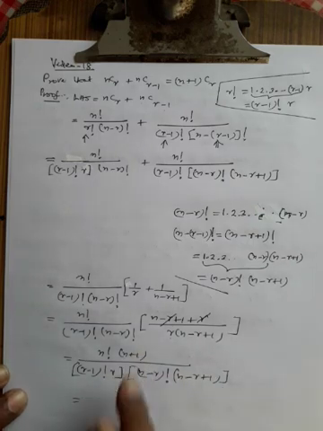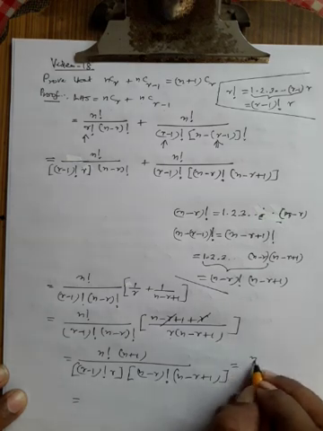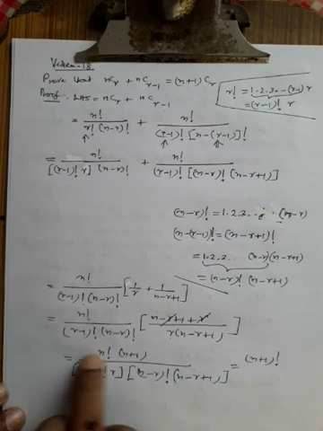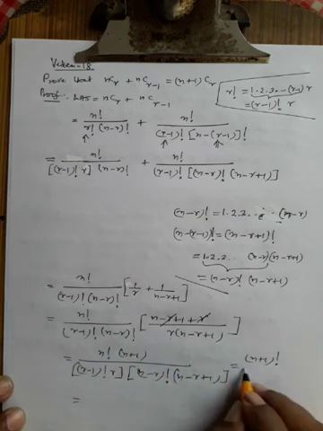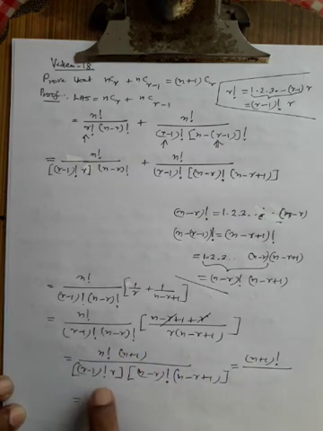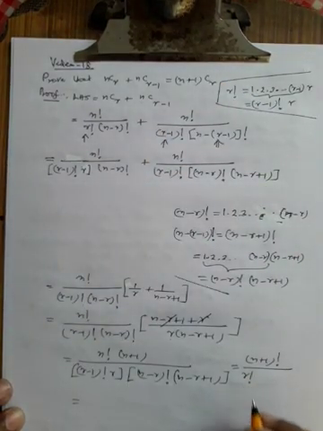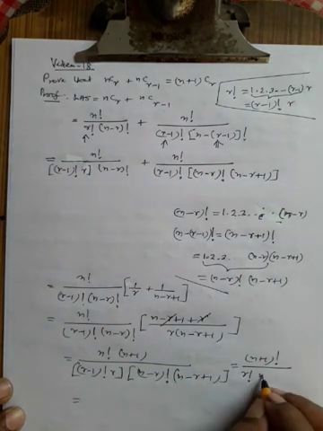So n factorial into (n plus 1) equals (n plus 1) factorial, because n factorial is 1 to n continuous product, followed by n plus 1, meaning 1 to n plus 1. (r minus 1) factorial into r is r factorial. Similarly, (n minus r) factorial into (n minus r plus 1) is (n minus r plus 1) factorial.